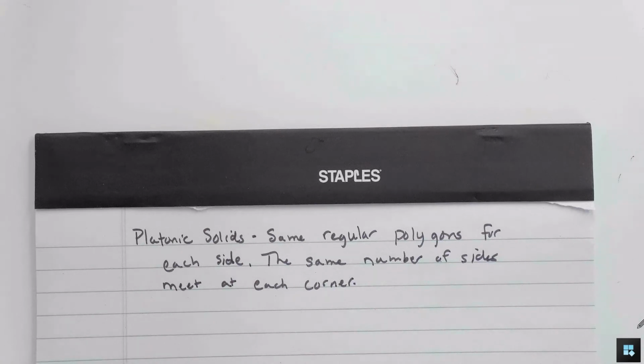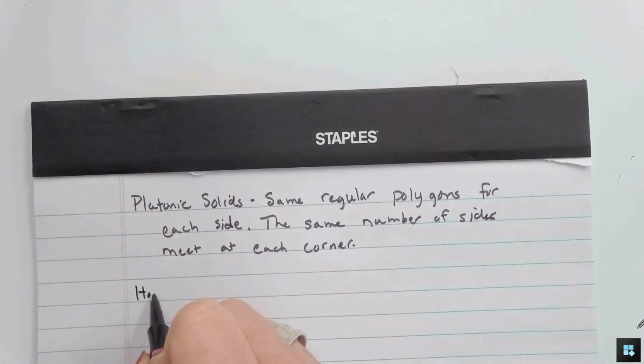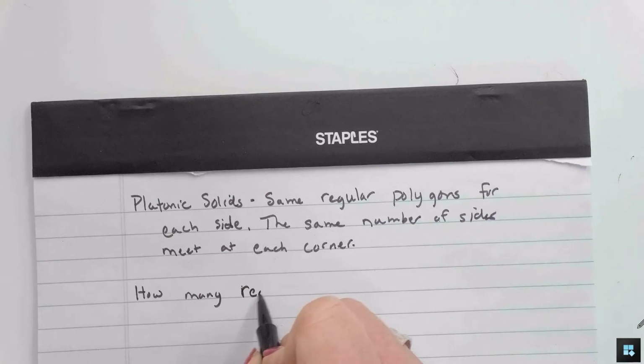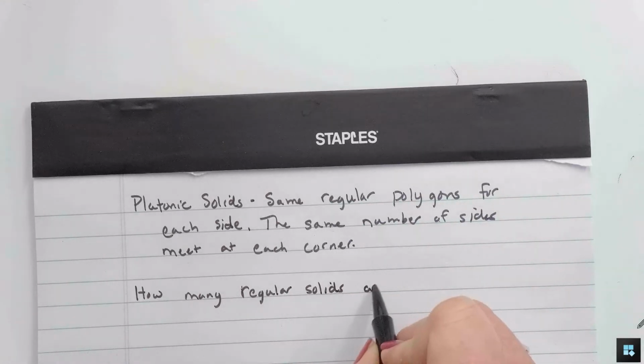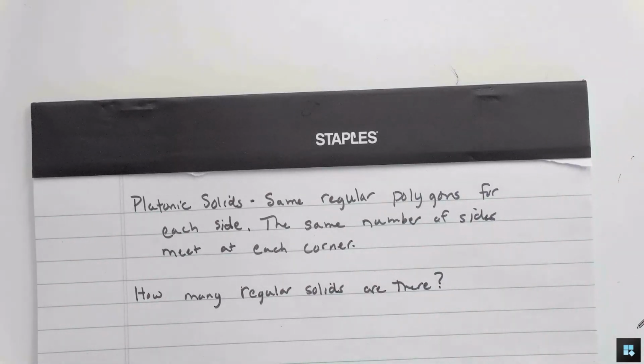Now, you made 5 of these Platonic solids, and my question is, how many are there? These are called regular solids. How many regular solids are there?